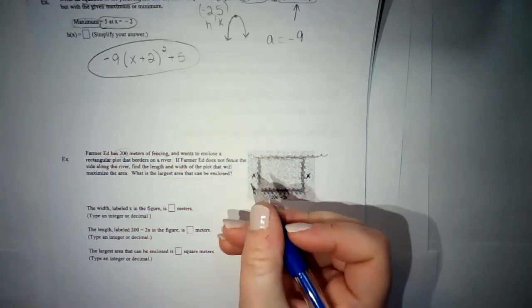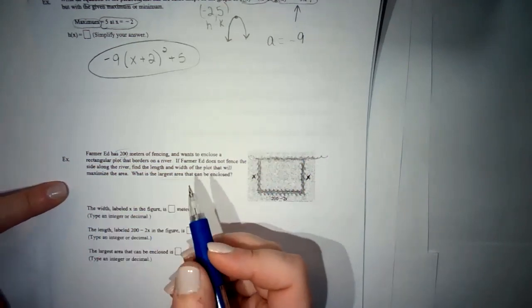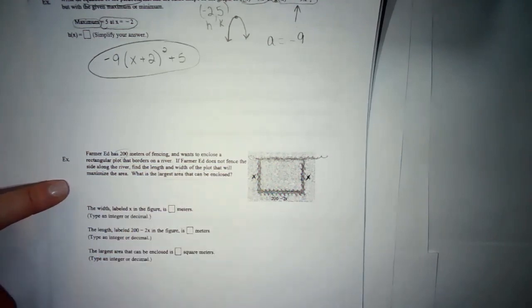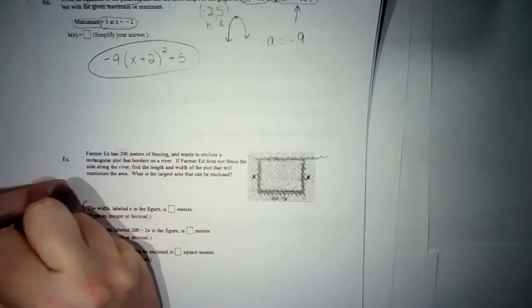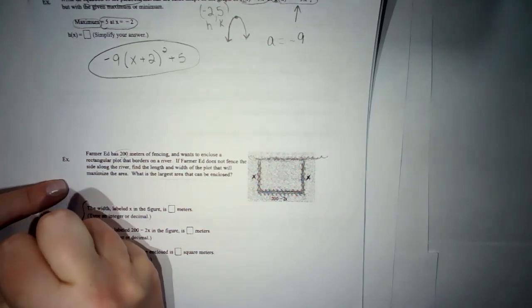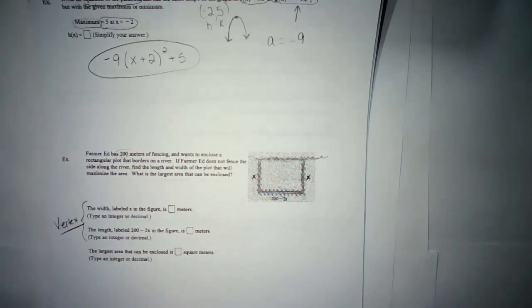Okay, which sounds really complicated and ridiculous. But again, parabolas are pretty nice. So all this means the length and the width are the vertex of a parabola, believe it or not. That's all they're asking you, is the vertex of the parabola. Okay, so pretty nice.